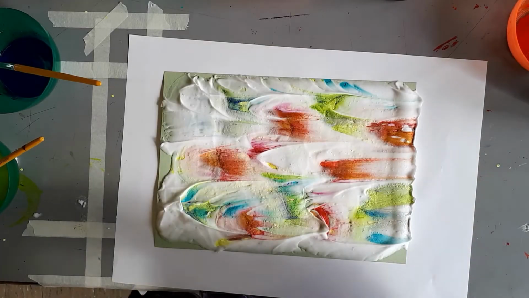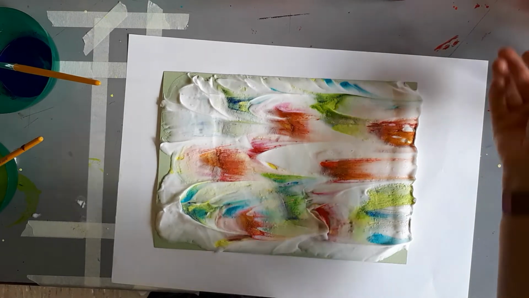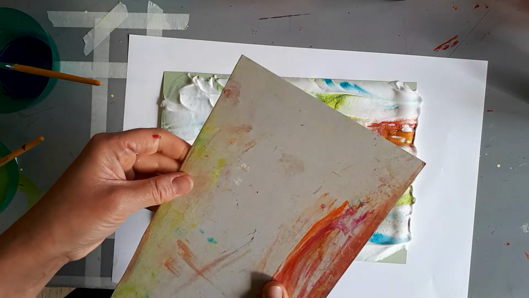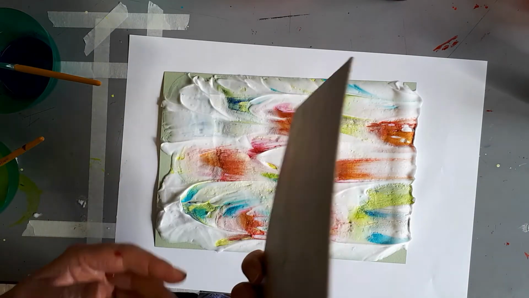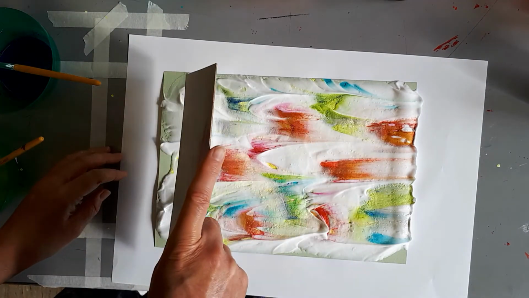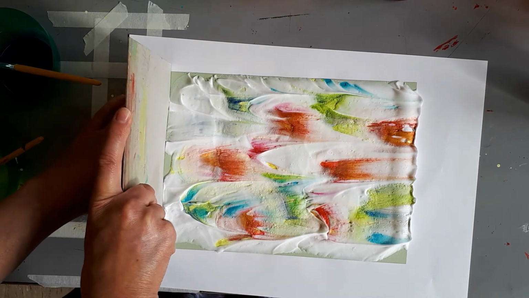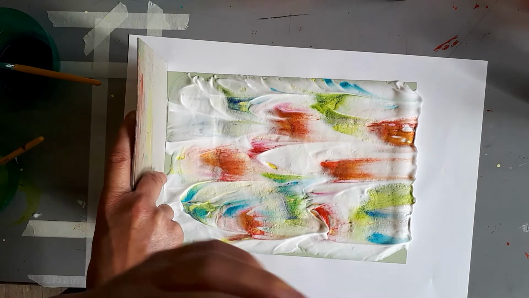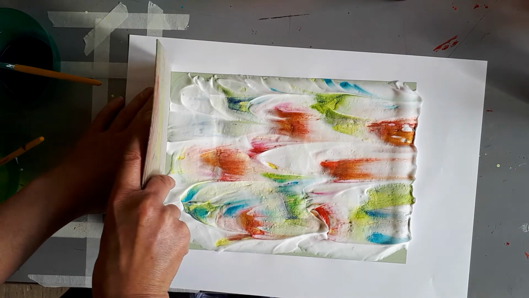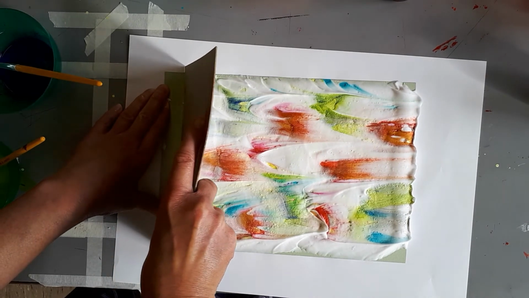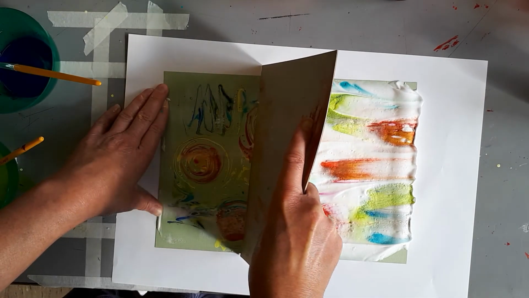I'm now ready to scrape my first print. So I have a really sturdy piece of card to do this. You could use a squeegee, but I quite like using a good sturdy piece of card. I'm going to put it down really hard at one end, and I'm just going to scrape it in a solid movement down to take the foam off, and this will reveal the print underneath. And here we go.